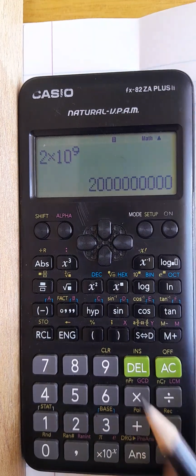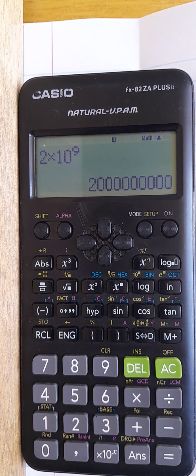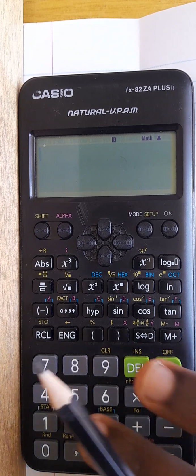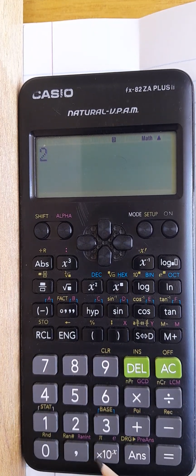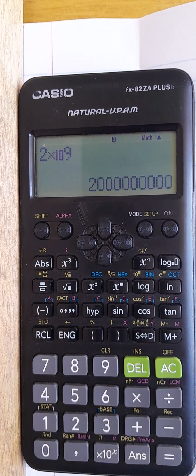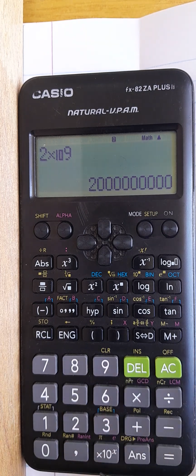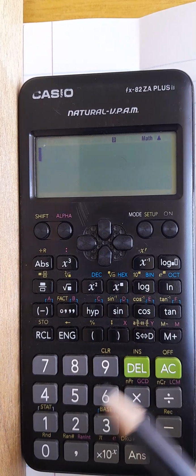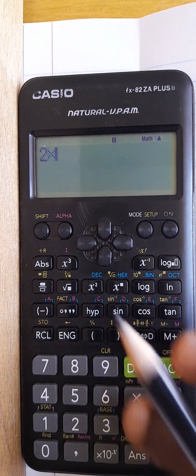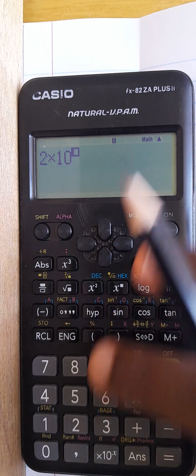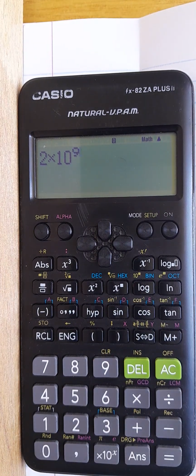Or you can say 2, and there's this button over here. You press it. You no longer press the exponent button. You just press your 9. So it's one and the same thing to save time. You just press 2, you press this button, you press 9. 3 buttons rather than pressing 1, 2, 3, 4, 5, 6 buttons. You save time.